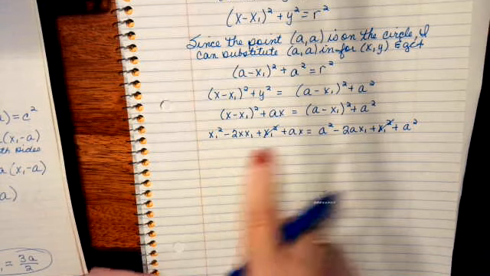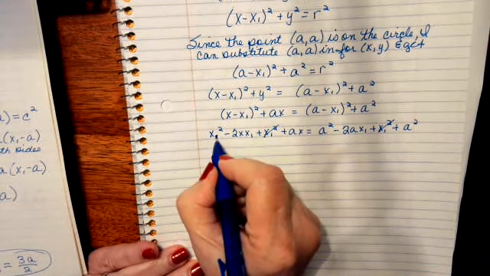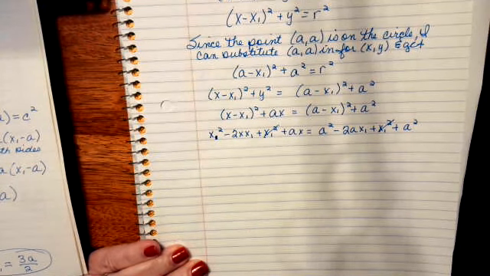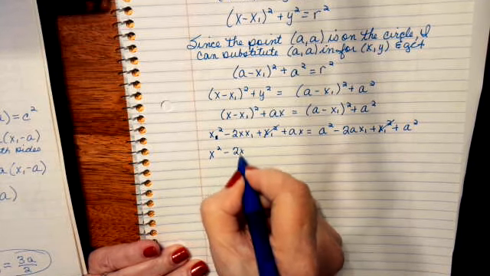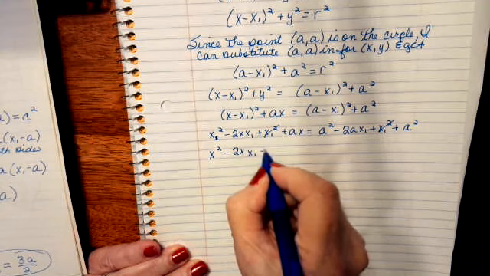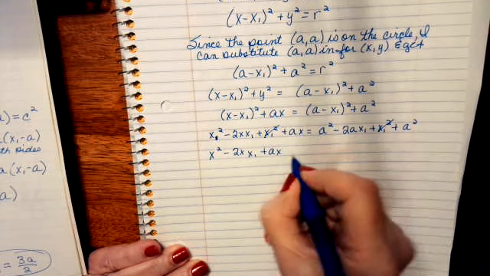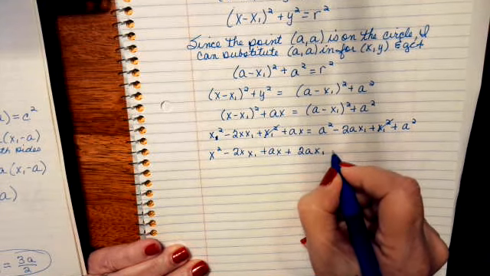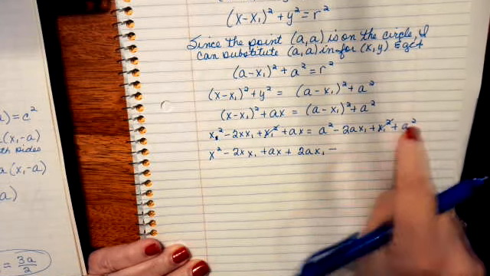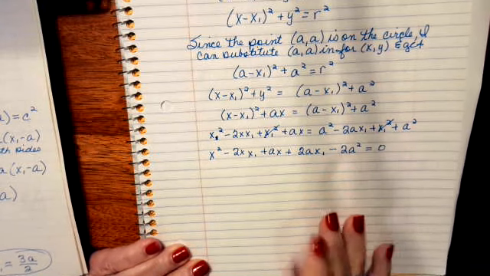Let me move everything to one side of the equation. And this shouldn't be x1 squared. This should be just x squared. Let me bring everything to one side of the equation. So I've got x^2 - 2x x1 + ax, bring this over, plus 2a x1 minus, I've got two of these a^2, so minus 2a^2 equals 0.